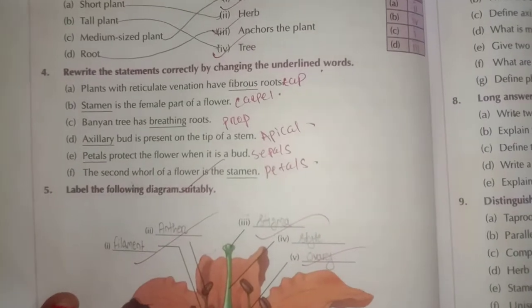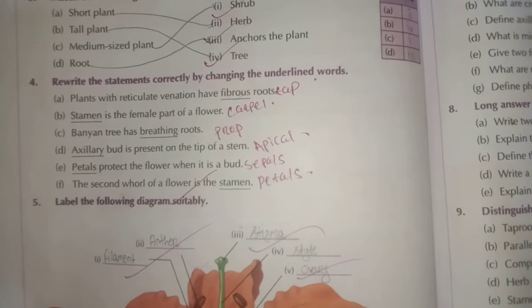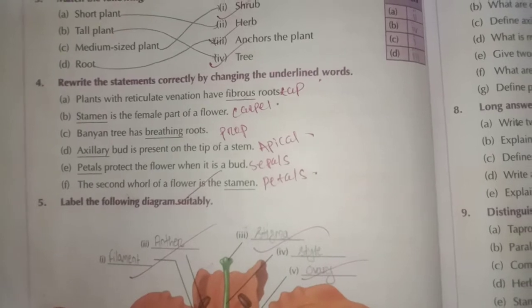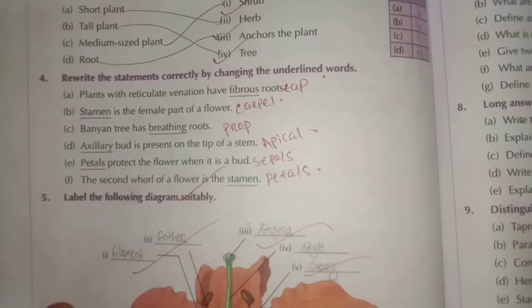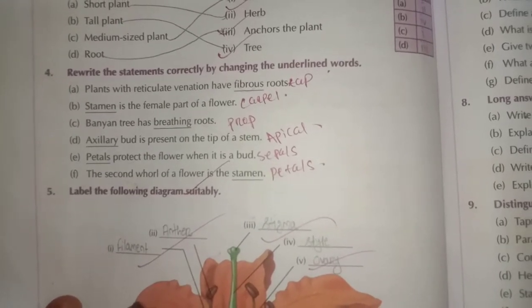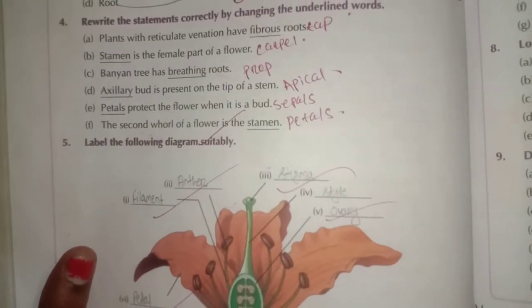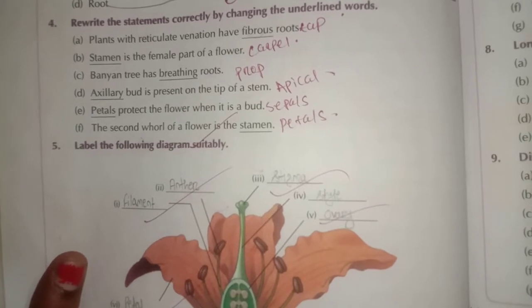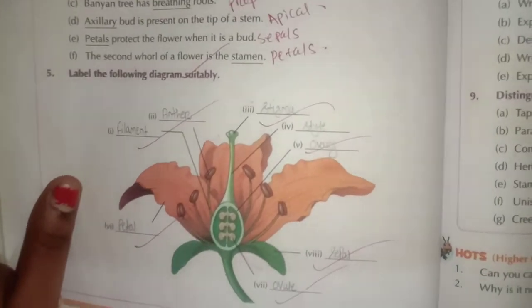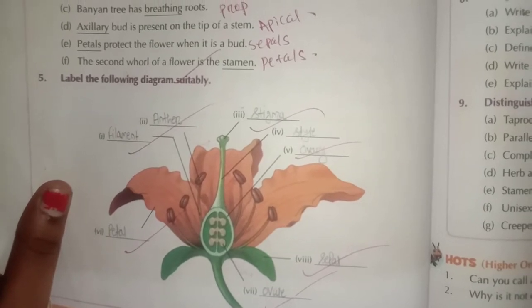Rewrite the statements correctly by changing the underlined words. Plants with reticulate venation have fibrous roots. Wrong, taproots. Then, stamen is the female part of a flower. No, carpel is the female part of a flower. Banyan tree has breathing roots. No, prop roots. Axillary bud is present on the tip of a stem. Wrong, apical bud is present on the tip of a stem. Petals protect the flower when it is a bud. Wrong, sepals protect the flower when it is a bud. The second whorl of a flower is the stamen. Wrong, the second whorl of a flower is the petals.